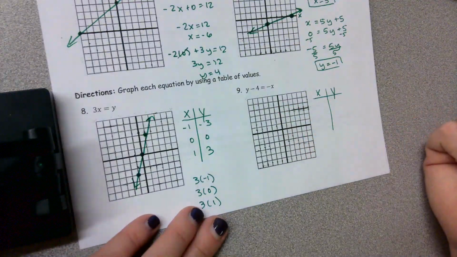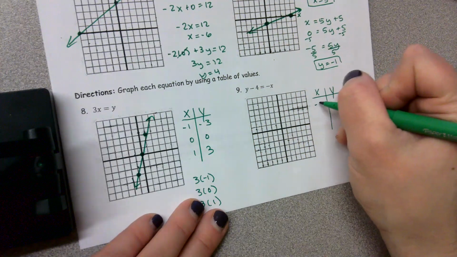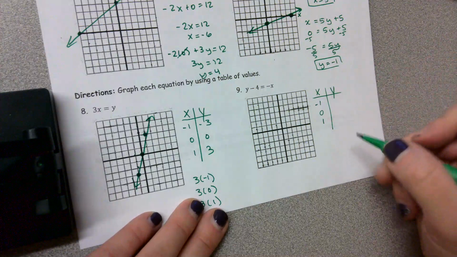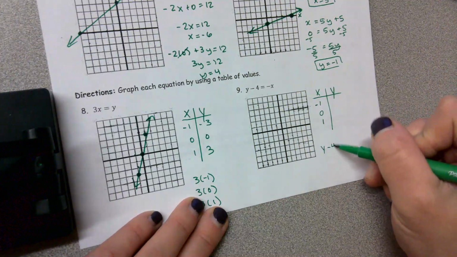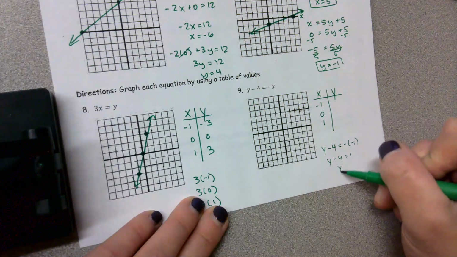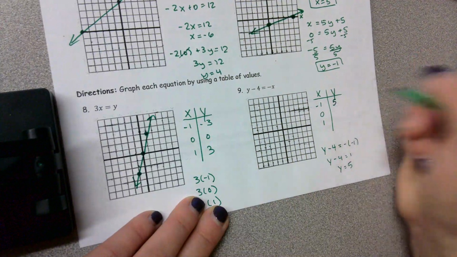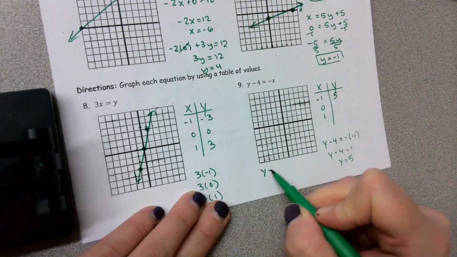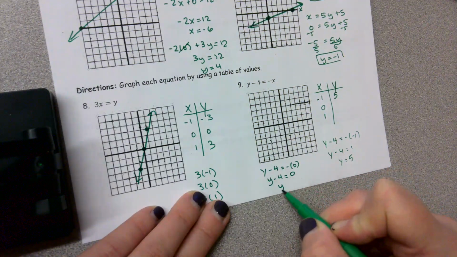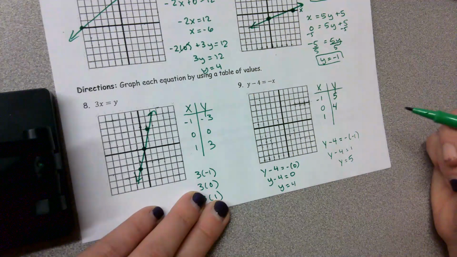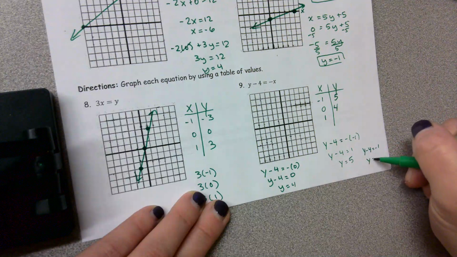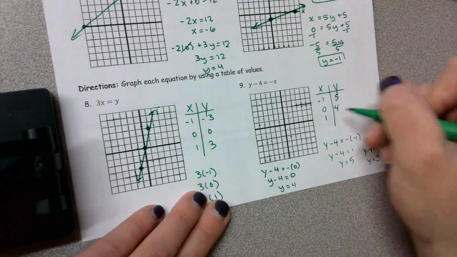Do it the same here. Why don't we try pausing the video and try using, again, -1, 0, and 1. You don't have to use these numbers. You could use 3 and -3. It doesn't matter. So when I plug in a negative 1, y is going to end up being 5. When I plug in 0, there's no -0, it's just 0. Y is 4. And when I substitute in 1, y minus 4 equals -1, y equals 3.